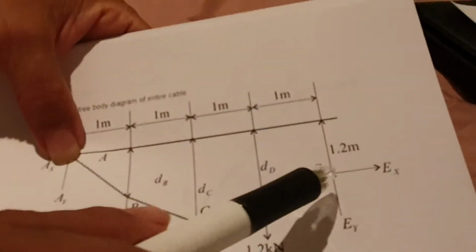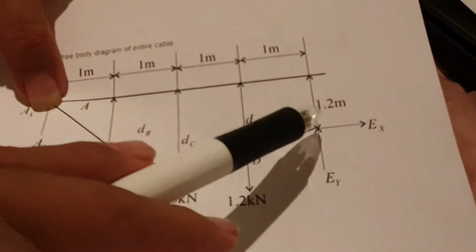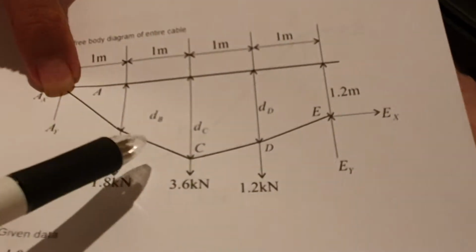And now, remember, AX is not like the previous example; it was in the line of action of A, it's a bit below at 1.2 meter.